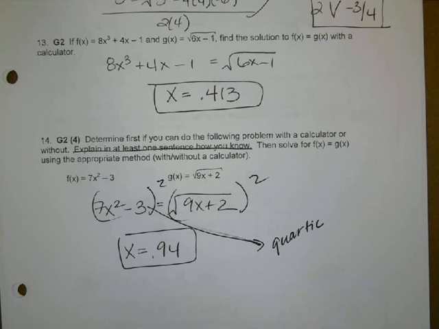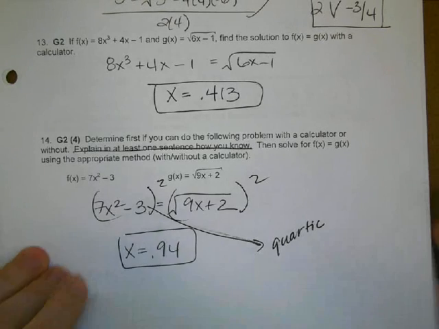Okay, make sure that if you've marked anything down, you come talk to me tomorrow before your test on Friday.